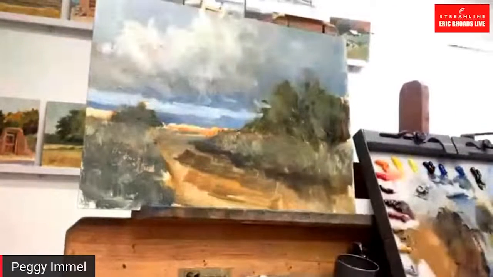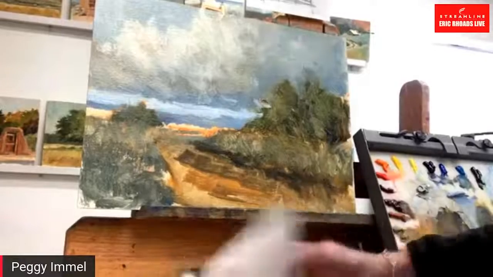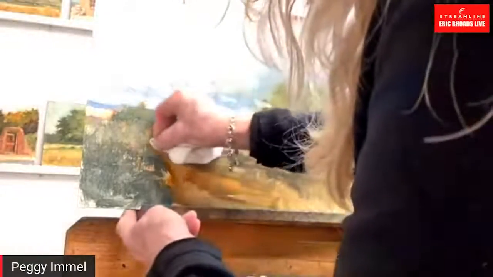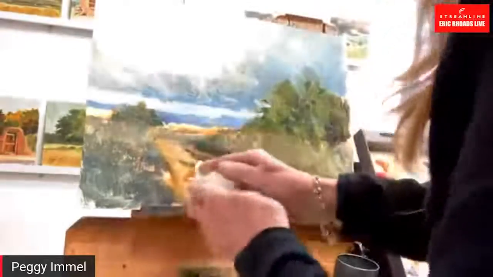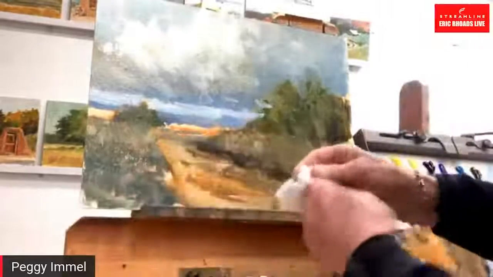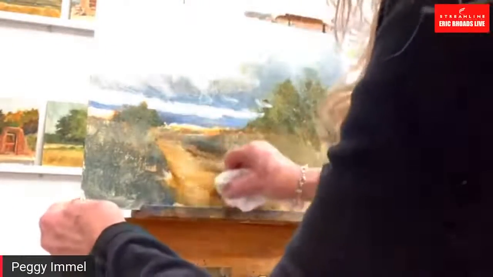Yeah. Deborah asked, can you explain transparent versus opaque? You mean a definition? You mean in terms of the paints? Well, I think the definition, what's the difference between transparent and opaque? One you can see through, the other blocks things out.